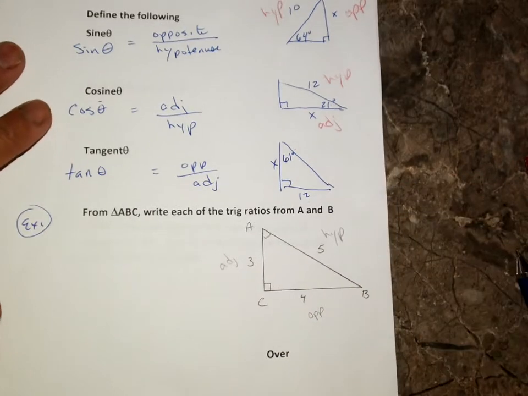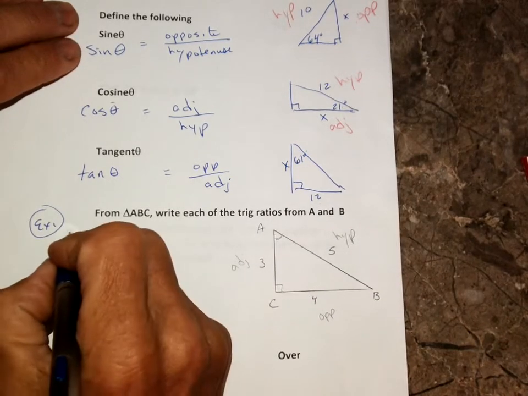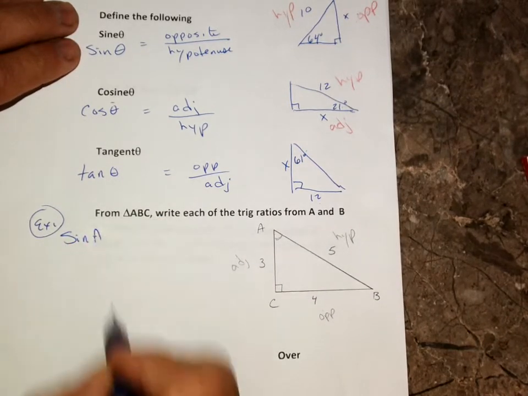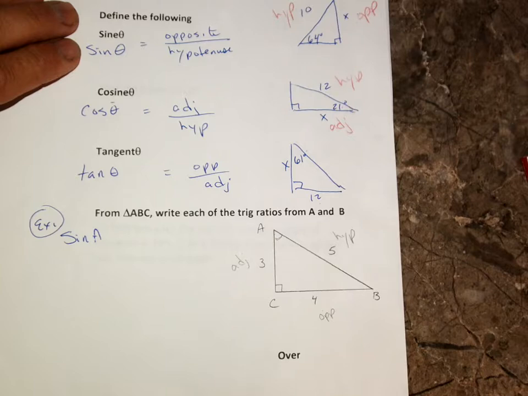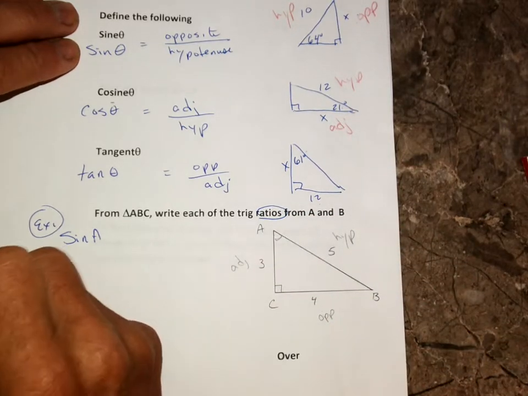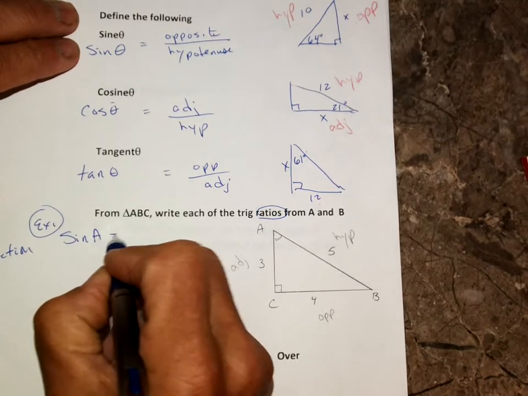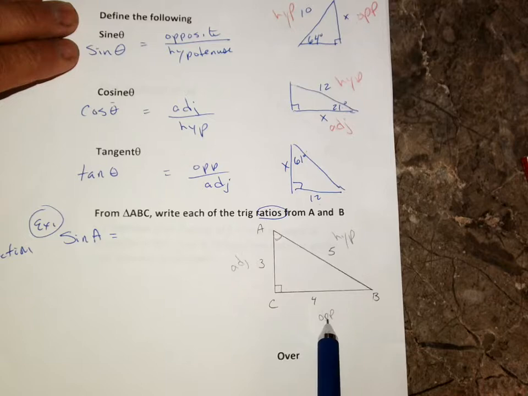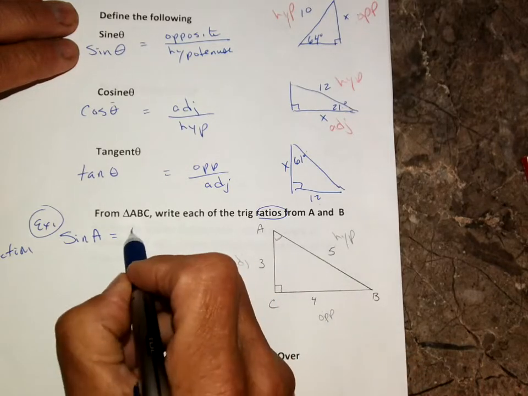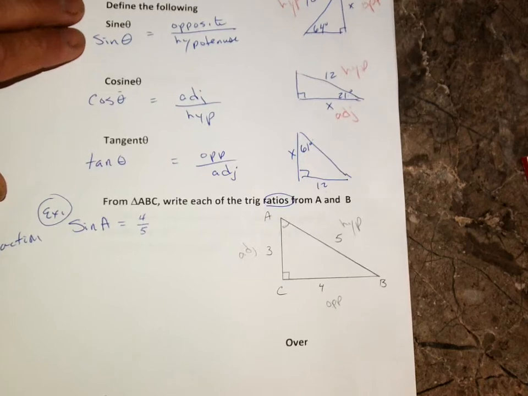So what I want is this. And on the test, I want the same thing. You're going to set up sine of A. We're not going to solve it. We just want the ratios. Ratio is a fancy word for fraction. Just want the fraction. What is the sine of A? Well, the sine of A is opposite over hypotenuse, so it's 4 over 5. I just want a fraction, or a ratio.